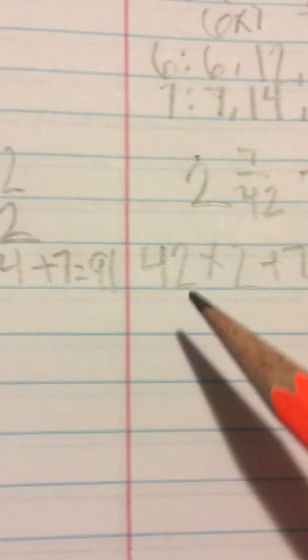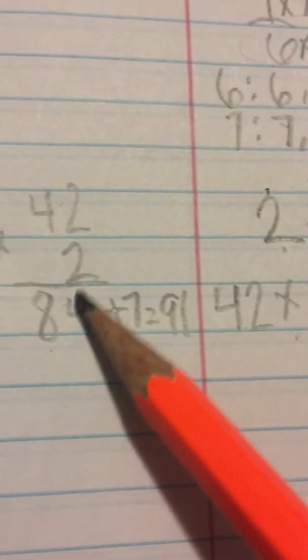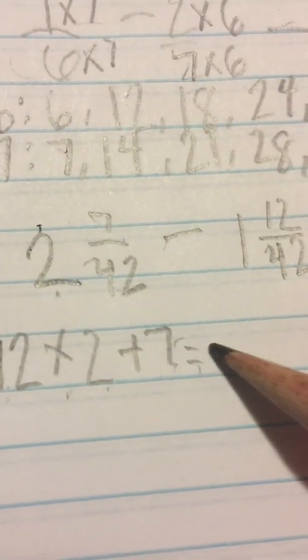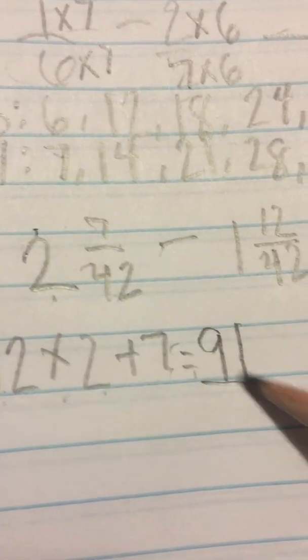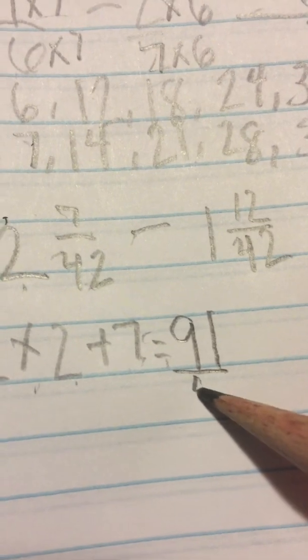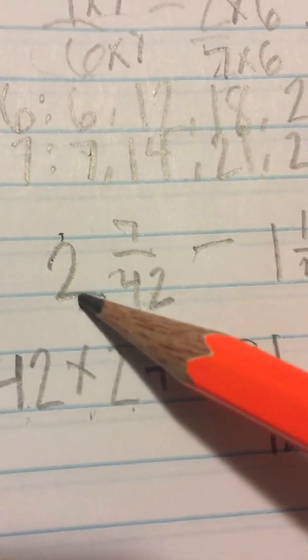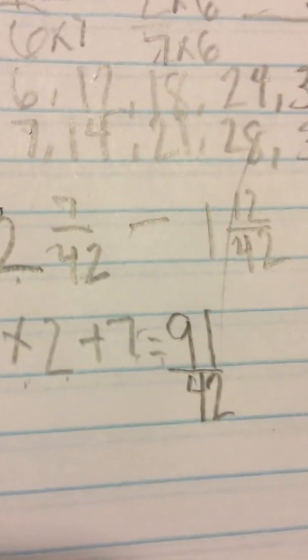You see how we did that? We did 42, the denominator, times the whole number, plus the numerator, 7. 42 times 2 plus 7 equals 91. Then we're going to put 91 over 42, because that's our common denominator. Don't put 91 over the whole number 2 or 7, because the denominator is 42. It's not 2 or 7, it's 42. Okay, it's the bottom number.